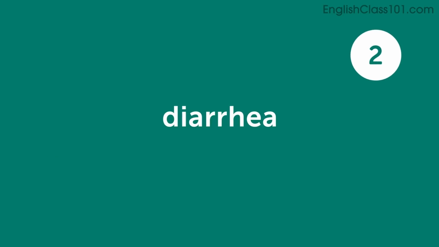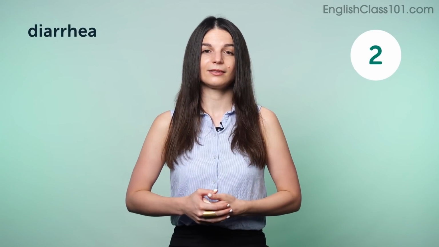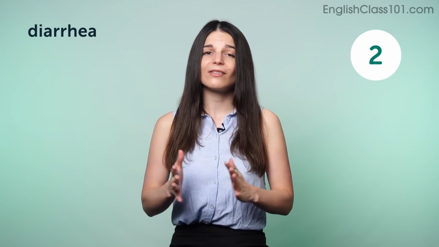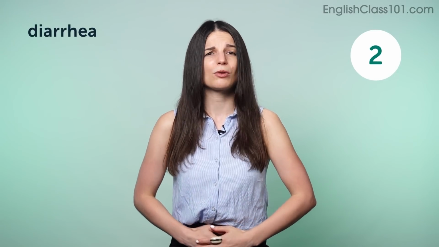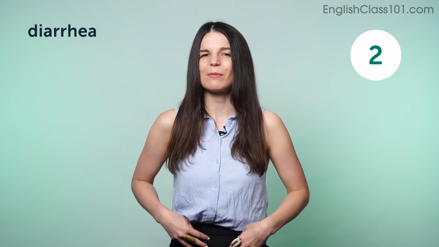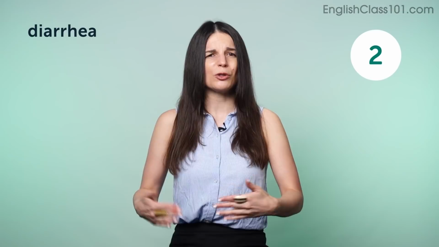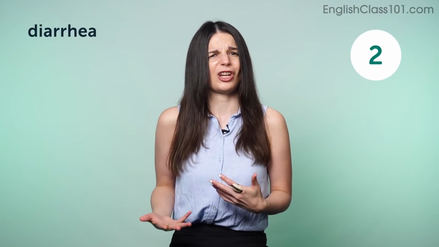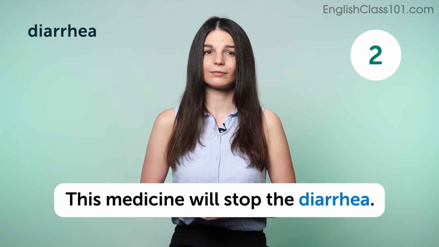Diarrhea. Diarrhea is a very, very unpleasant condition where your body has trouble processing food and drinks correctly. Maybe you have a germ or maybe you ate something that was not good for your stomach, and so you have to use the bathroom a lot, or the way that your body produces waste changes a bit. This medicine will stop the diarrhea.